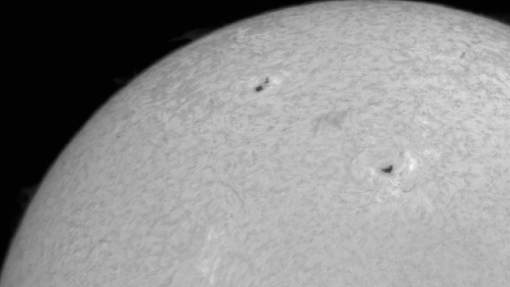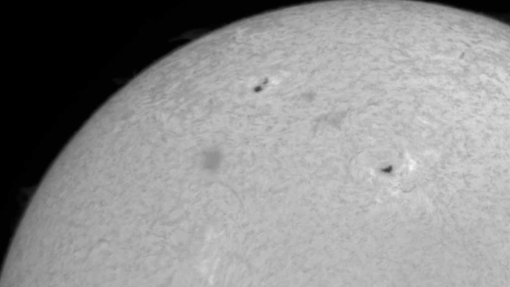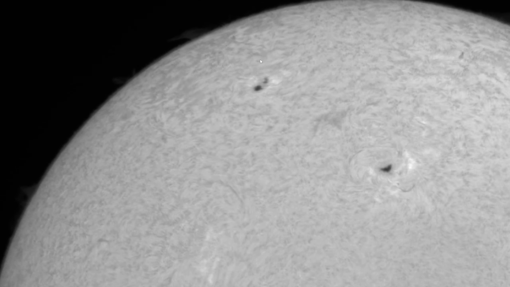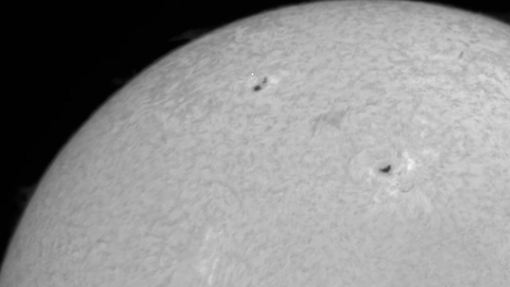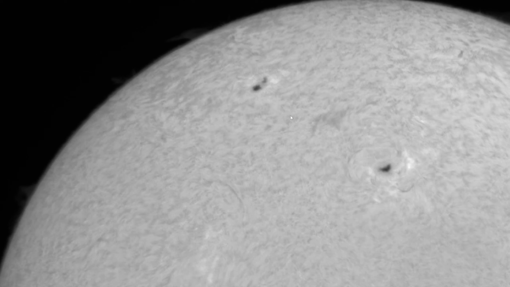So let's go take a look and see what other sunspots we have on the surface of the sun, because my capture is done. Yeah, totally unrelated to the sun. I get it.